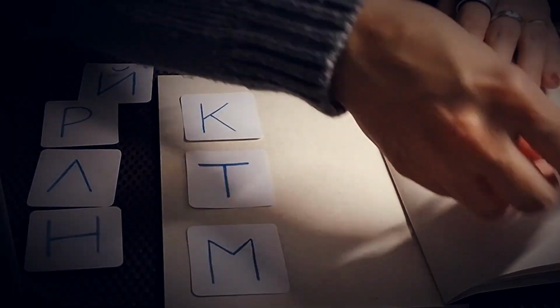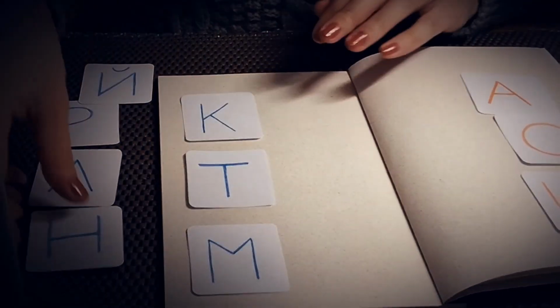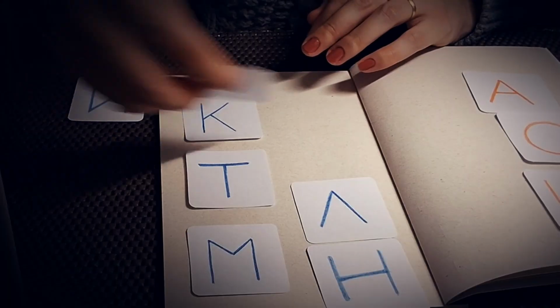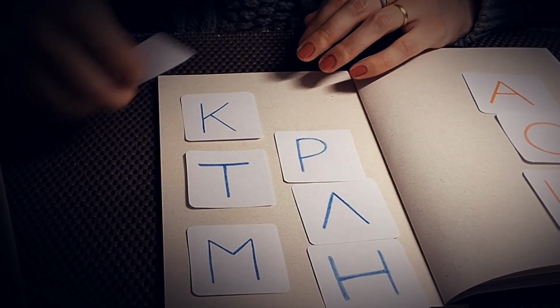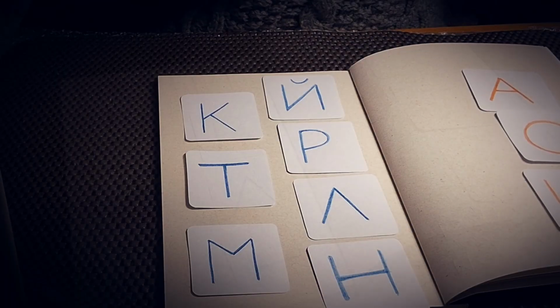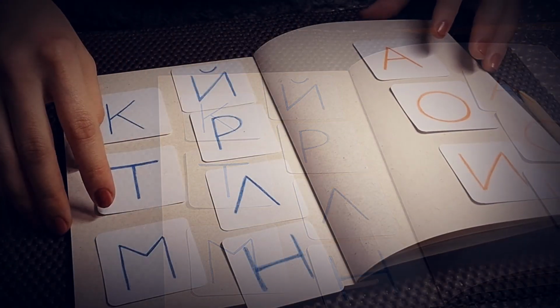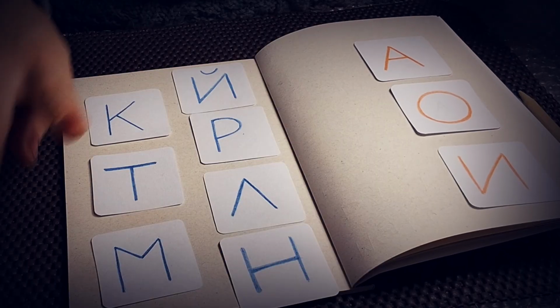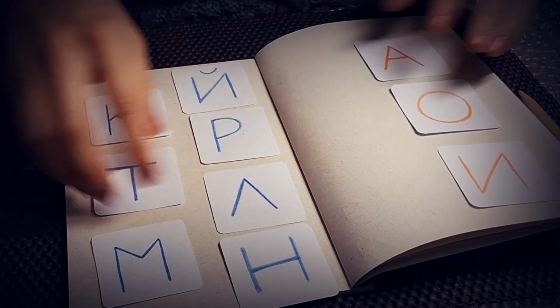Very well. So now we have 3 vowels and 7 consonants. All right, let's see some words with these letters.